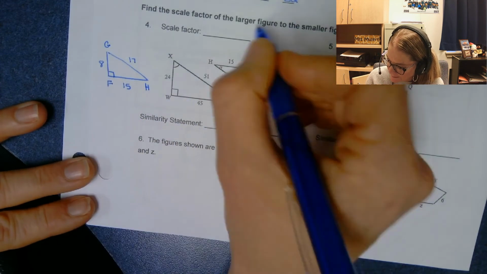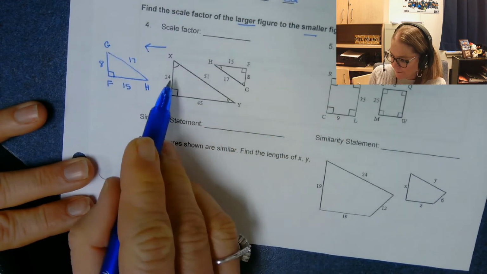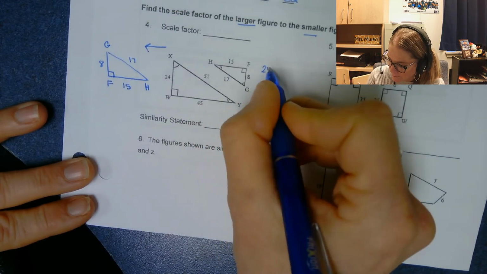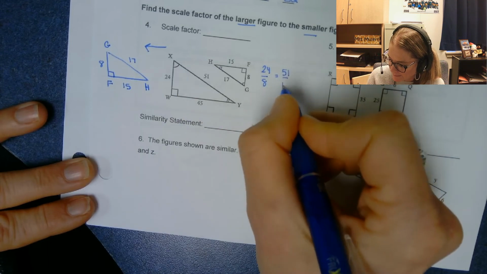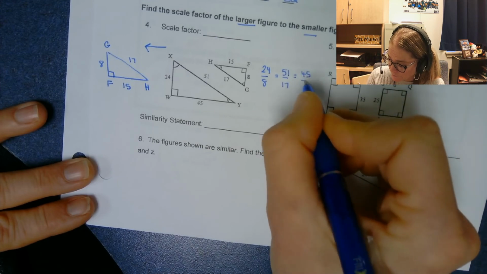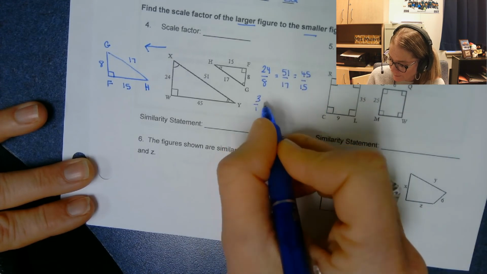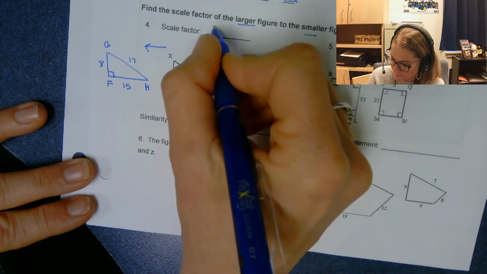It does say to go larger to smaller, so I'm going to go this direction, larger to smaller. So 24 is to 8, as 51 is to 17. In order for these to be similar, these have to reduce to be the same. And sure enough, they are 3 to 1, 3 to 1. So that scale factor is 3 to 1.